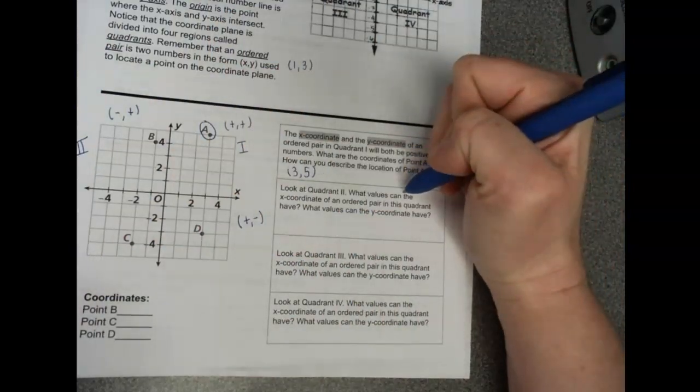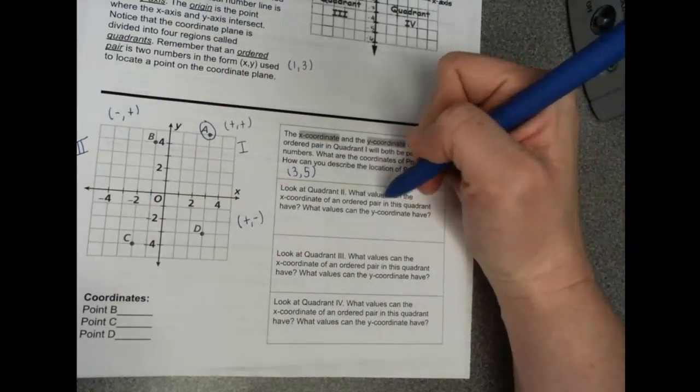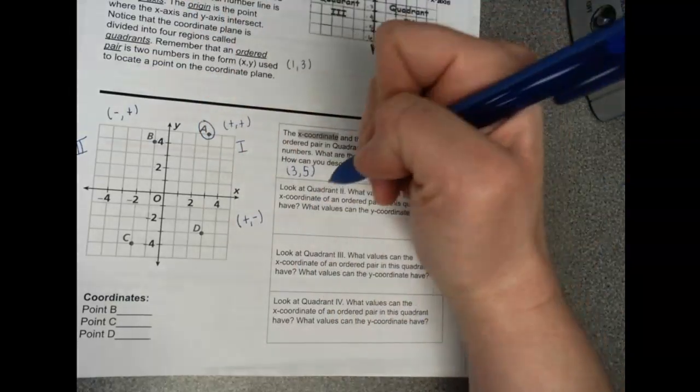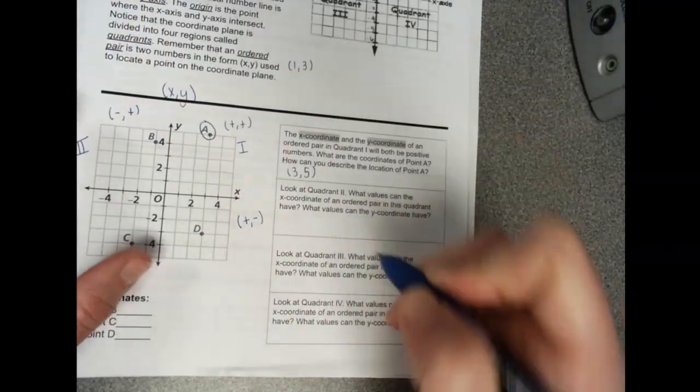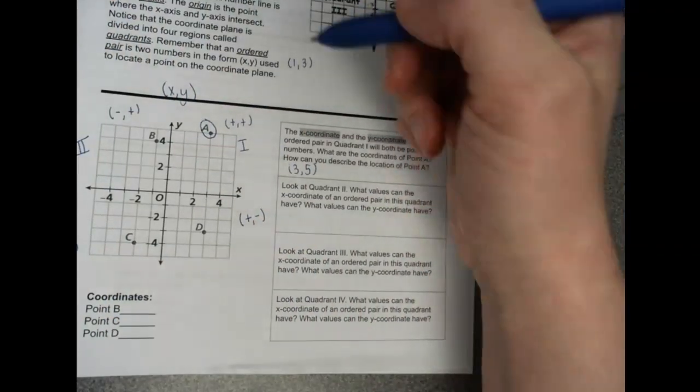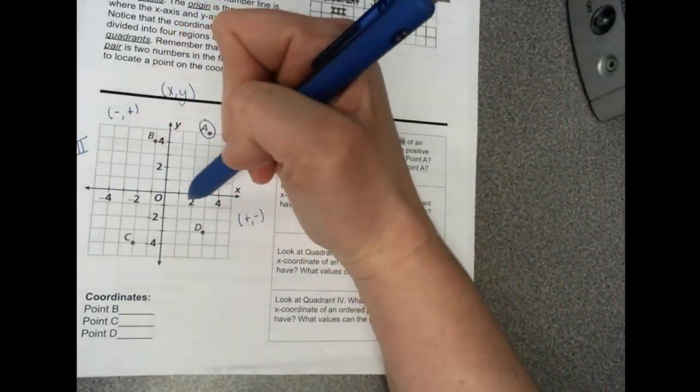Look at quadrant 2. So here's quadrant 2 right here. Remember, this is quadrant 1. What values can the x coordinate of an ordered pair in this quadrant have? So remember, x is the first one because when we look at it, we have x, y. So the x is along this line.